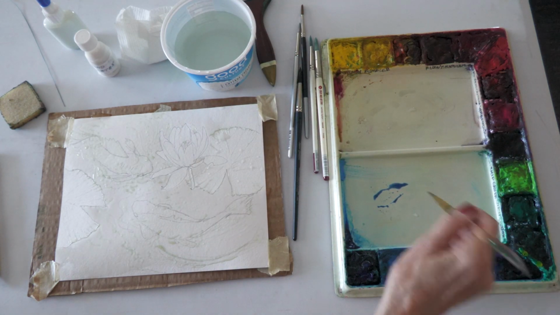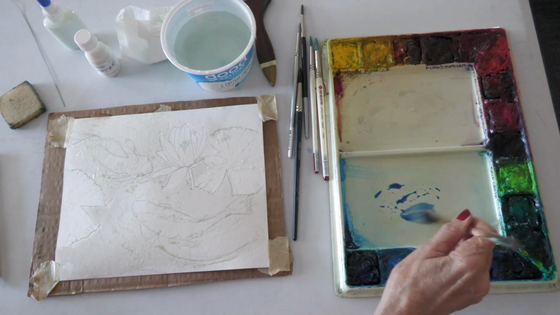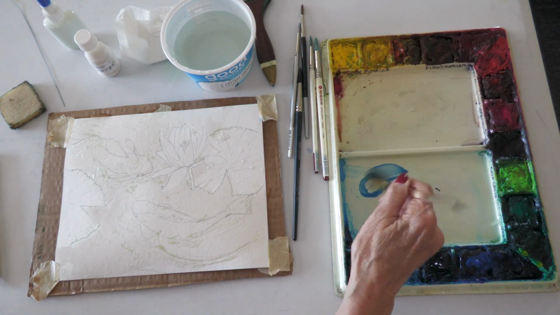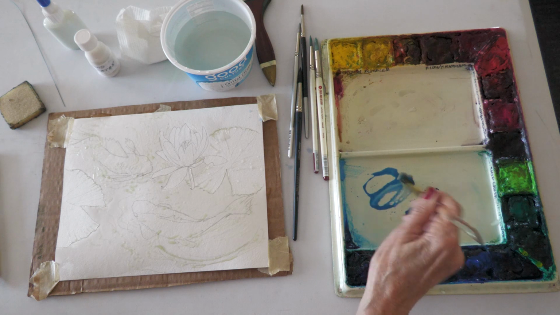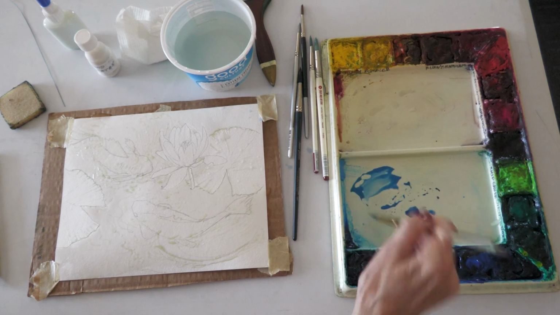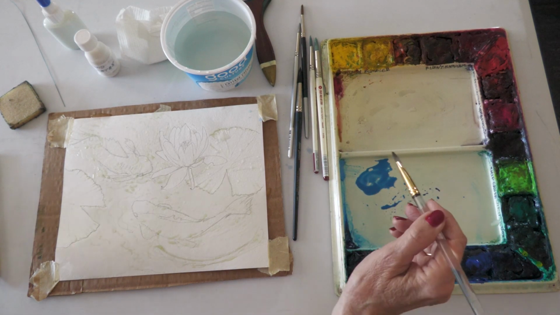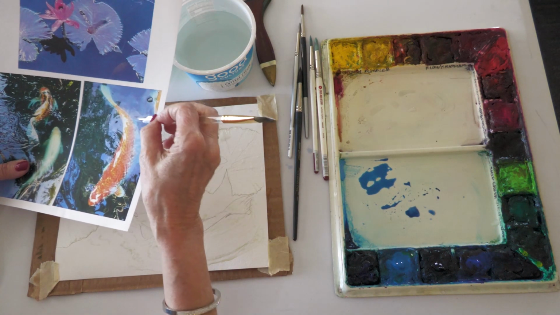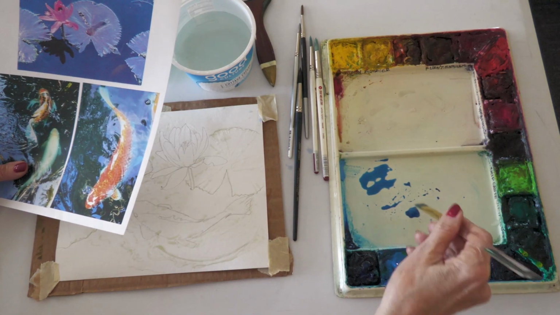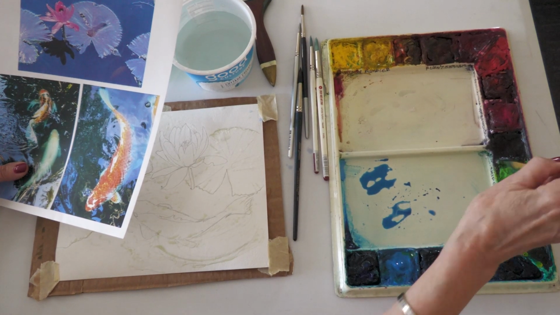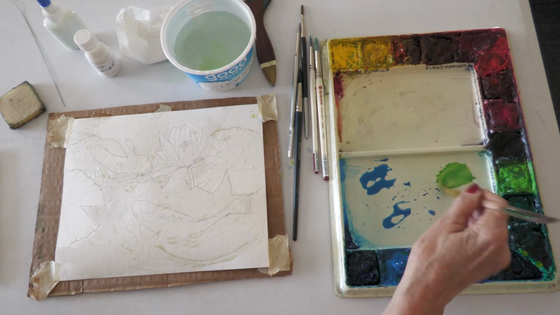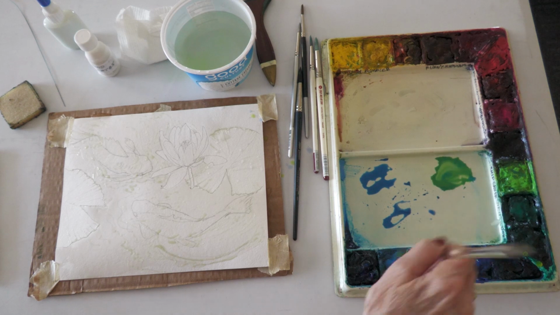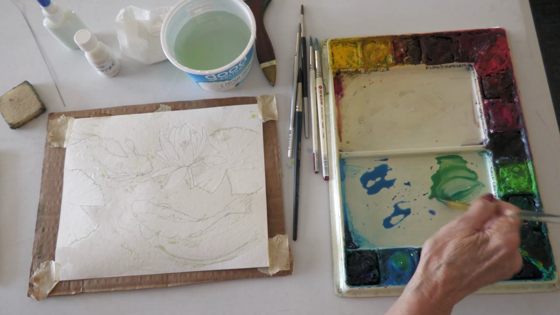So this is my cobalt, and I'm going to use a little cerulean, and I'm just going to make a puddle out here, various blues, so that I can have fun with color. There's almost a little aqua that I can see in here. So maybe I take a little bit of the green and cerulean and create kind of an aqua.